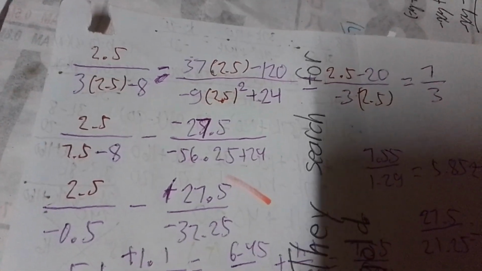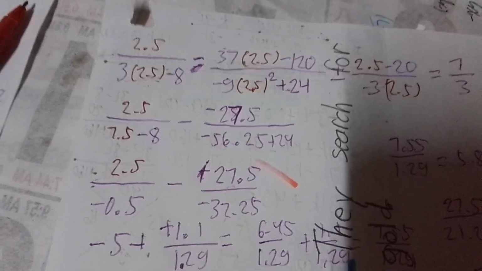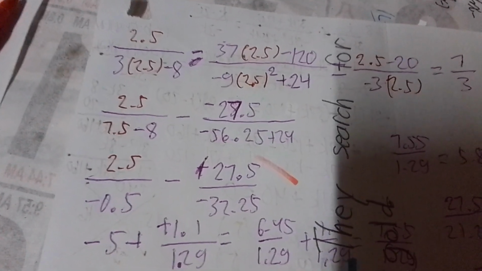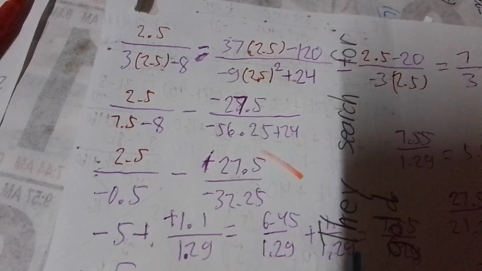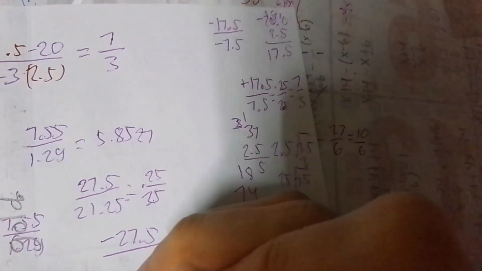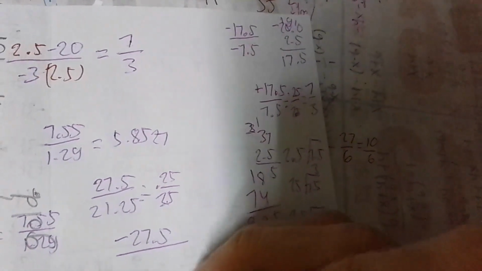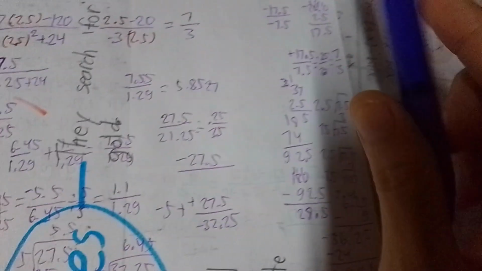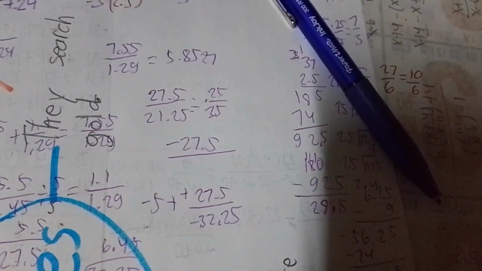So that's the answer you're supposed to be getting. 27.5 over negative 32.25, so that one is negative. Then that's negative 5 plus 27.5 divided by negative 32.25. We can simply simplify the fraction.